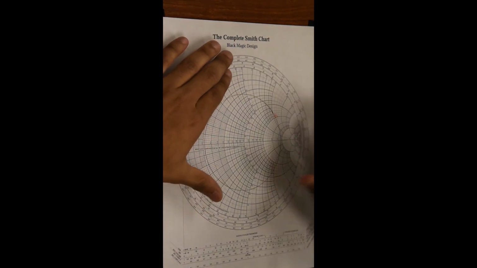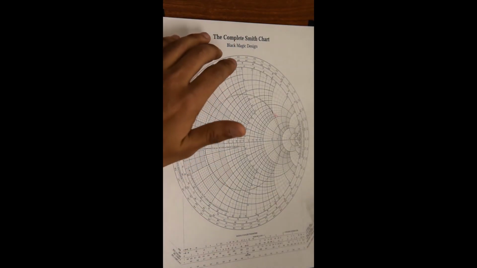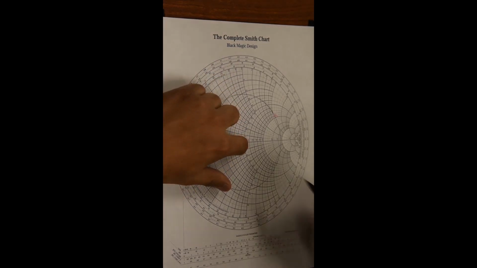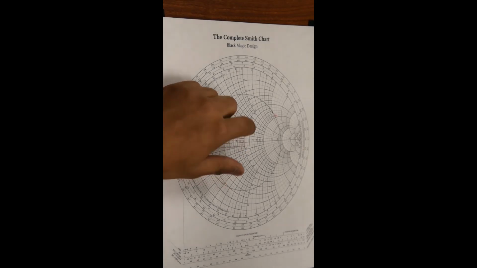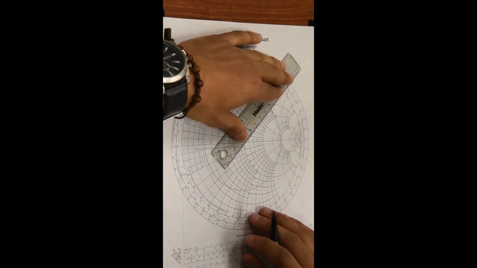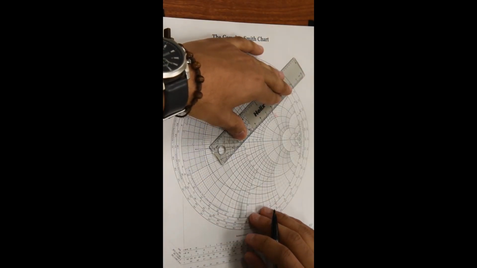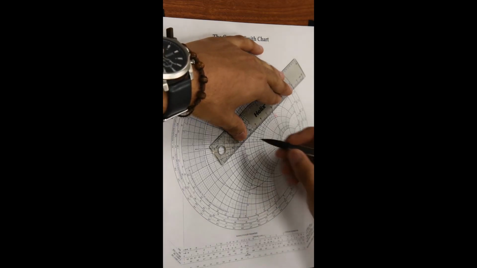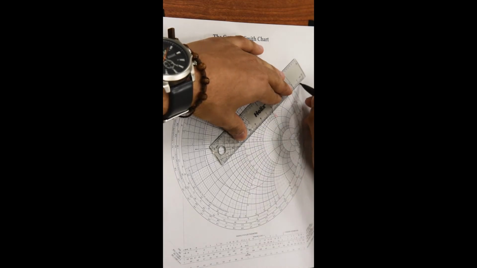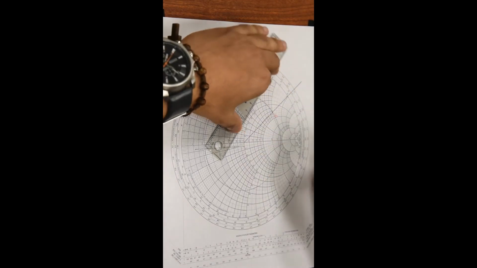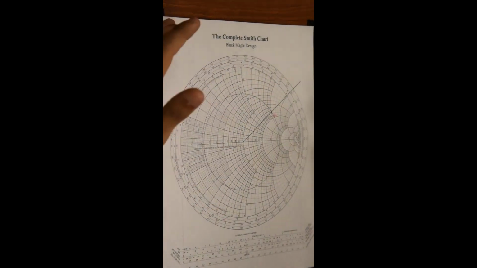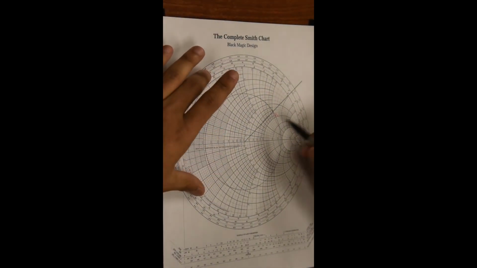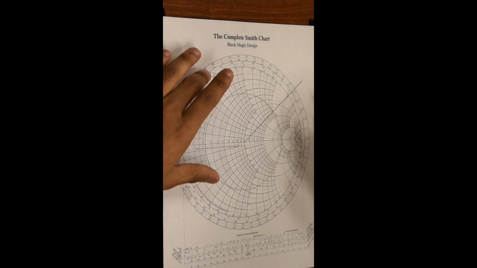Now that we have drawn our circle, we need to draw a line from the center of the Smith Chart, passing through the point and to the outside. Like this. The circle will help us find the magnitude of our reflection coefficient, and the line will determine the angle of the reflection coefficient.